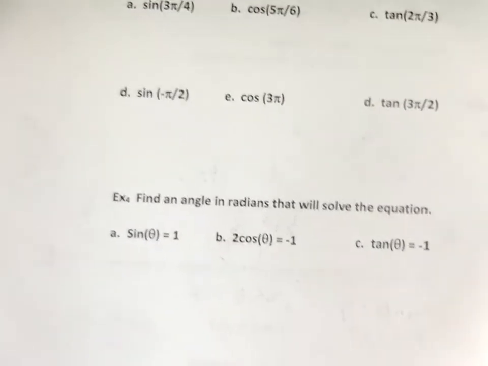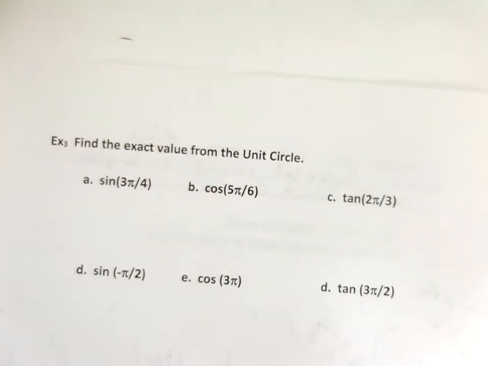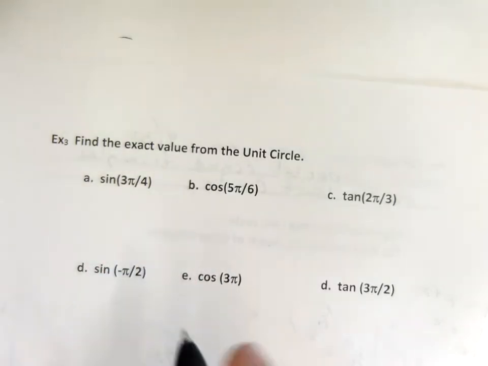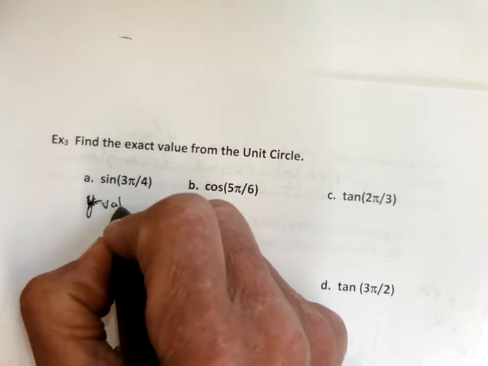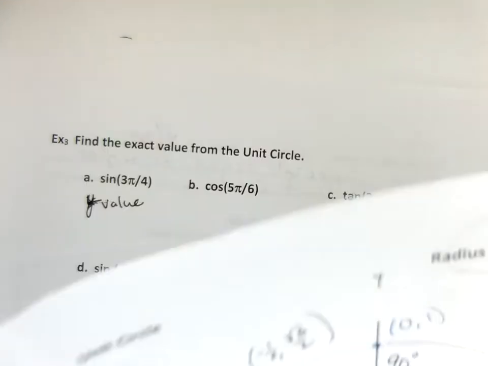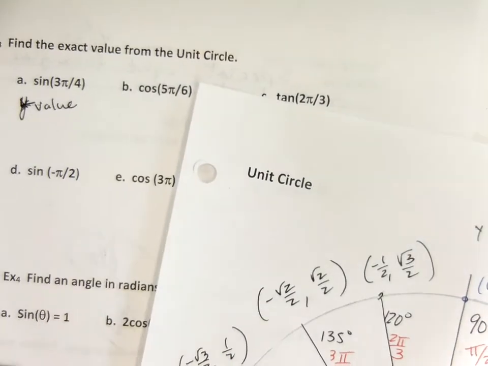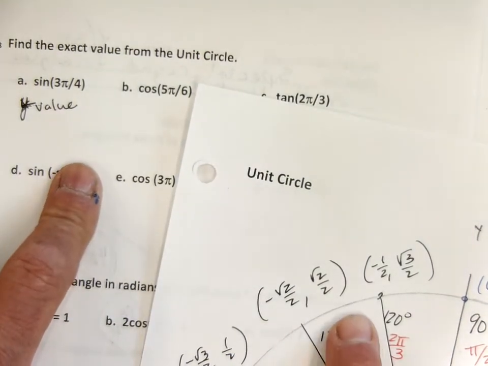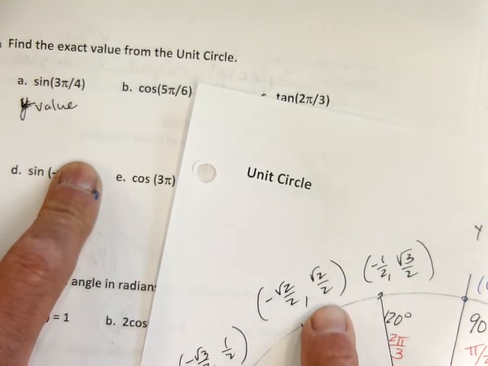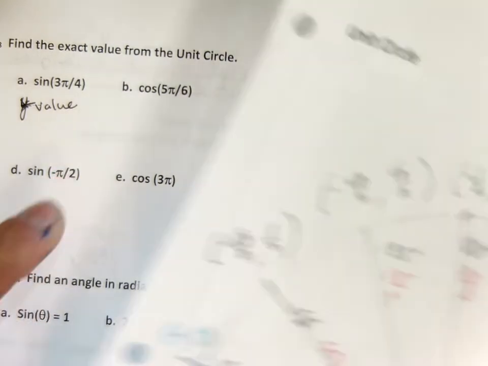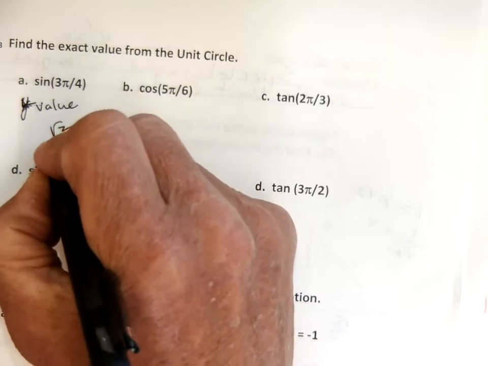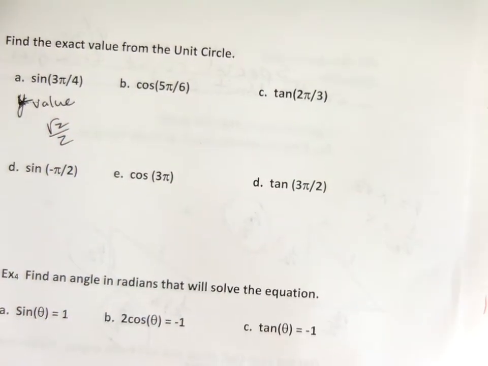So now let's do it in terms of radians, okay? If we do it in terms of radians, it's easy. We could try it on our calculator, but we have it on the unit circle. Sine is the y value, and 3 pi fourths is here. The y value is square root of 2 over 2. So the point x, y is negative square root of 2 over 2, square root of 2 over 2, and that's the sine of 3 pi fourths.